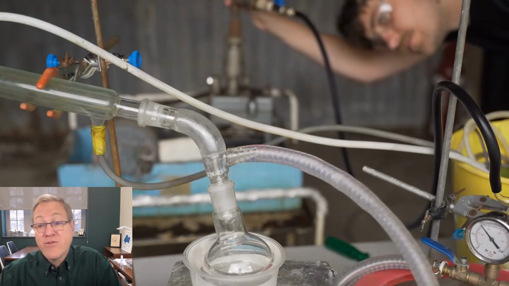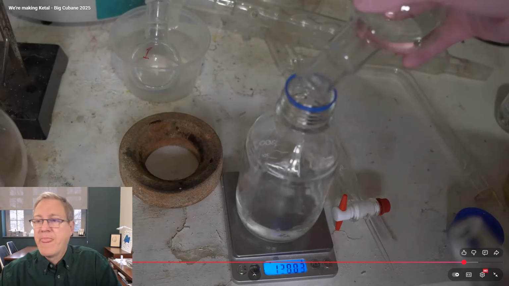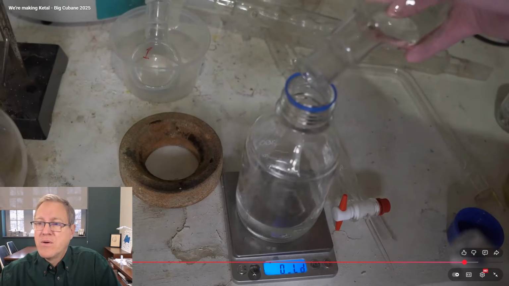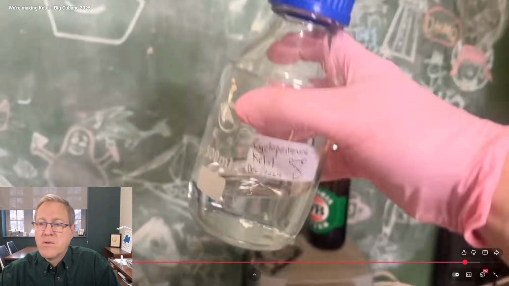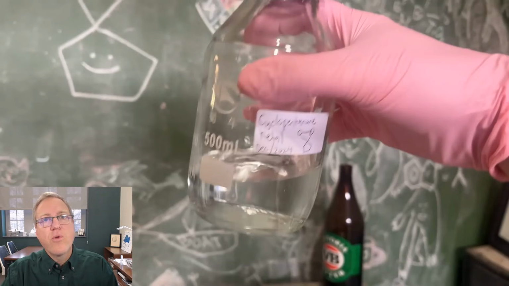Okay, he's going. That looks great. Beautiful. Okay, well, let's stop. And after all this, we're left with 132 grams of very good quality cyclopentanone. Okay, he got 132 grams. Remember, I calculated 289 grams, and that's a 40-some% yield based on my calculation.